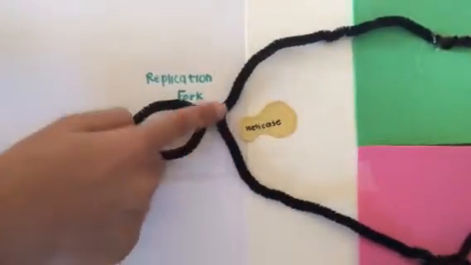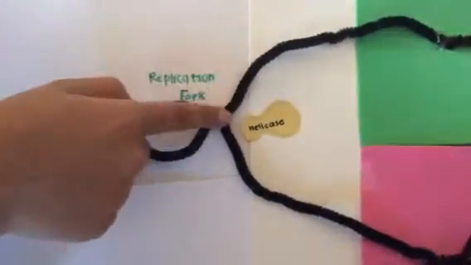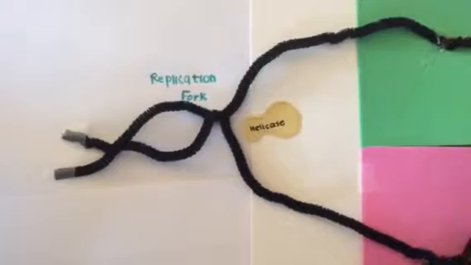At the end of each replication bubble is a replication fork, a Y-shaped region where the parental strands of DNA are being unwound.